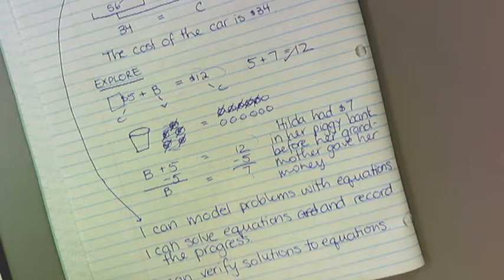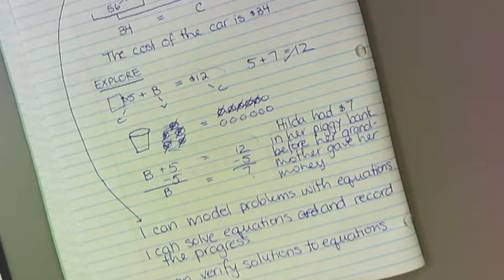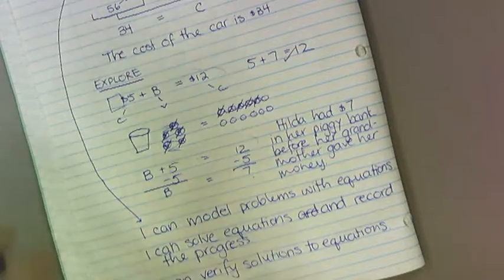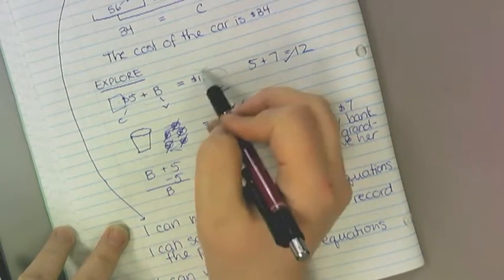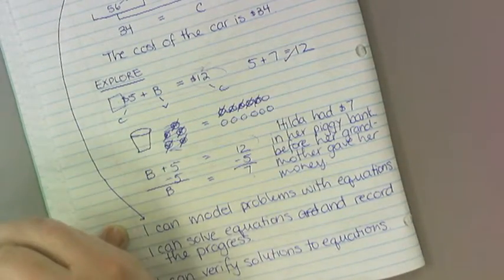Yeah. Because you could try both. Okay, you could try both. Yeah, what would happen if we added 5 to both sides? What would our new equation be? 10 plus b equals 17. Right? We'd be adding 5, so that would become 10. That would become 17. Yeah.